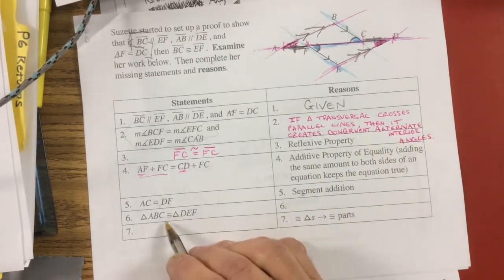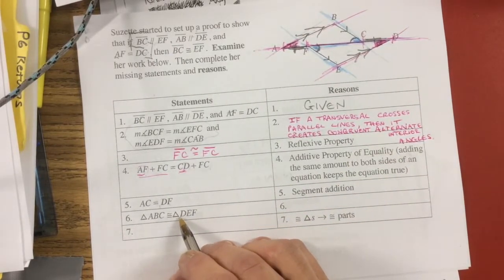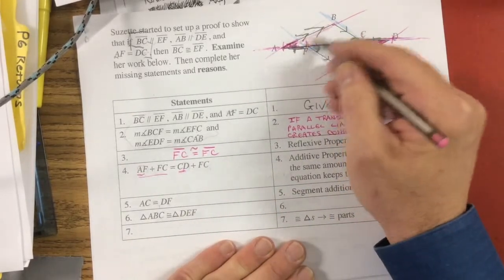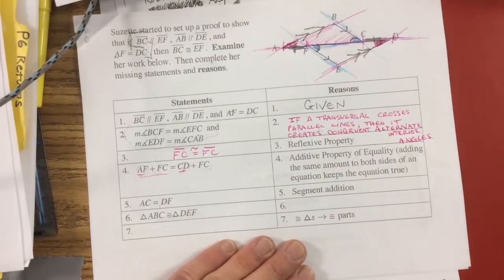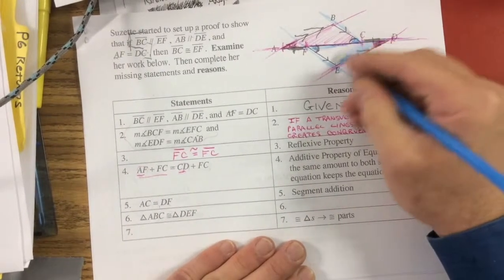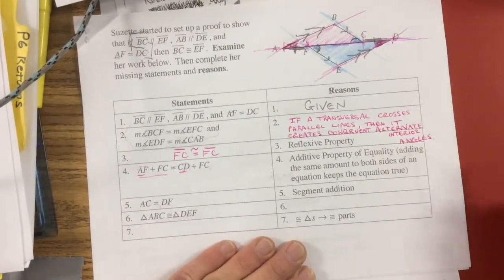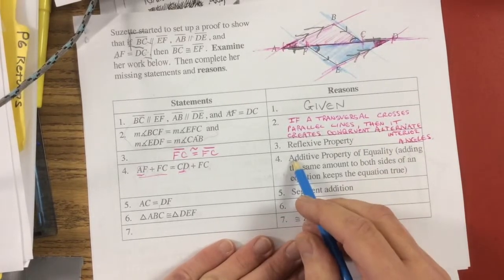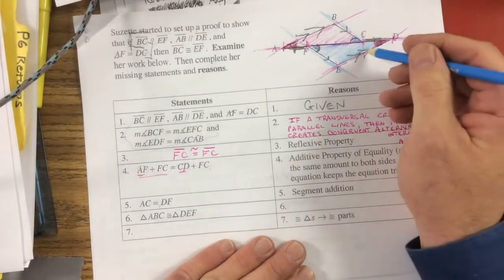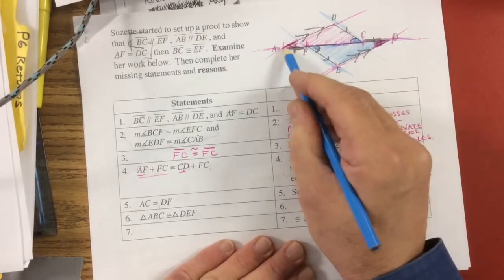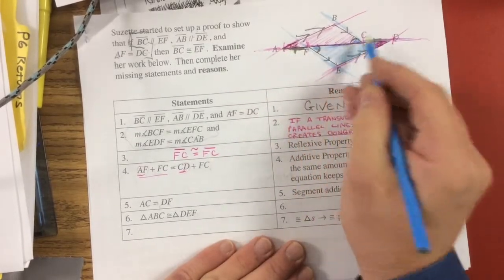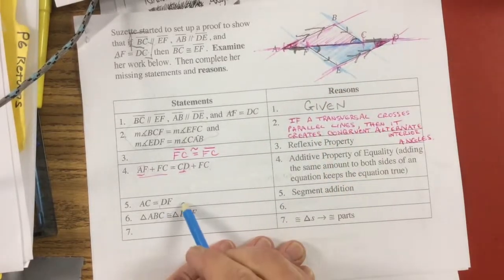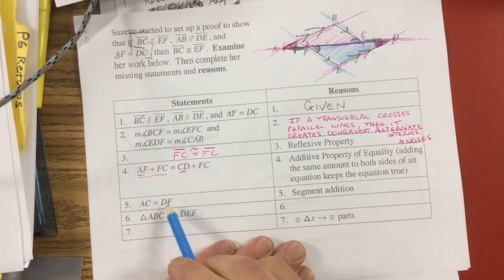Now, ABC is congruent to DEF. Let's see, where is ABC? ABC is here, and DEF is here. Now, how do we know that those two are congruent triangles? Well, we've got a lot of things going on here. We know that this is congruent to this, because that's what we just proved here.